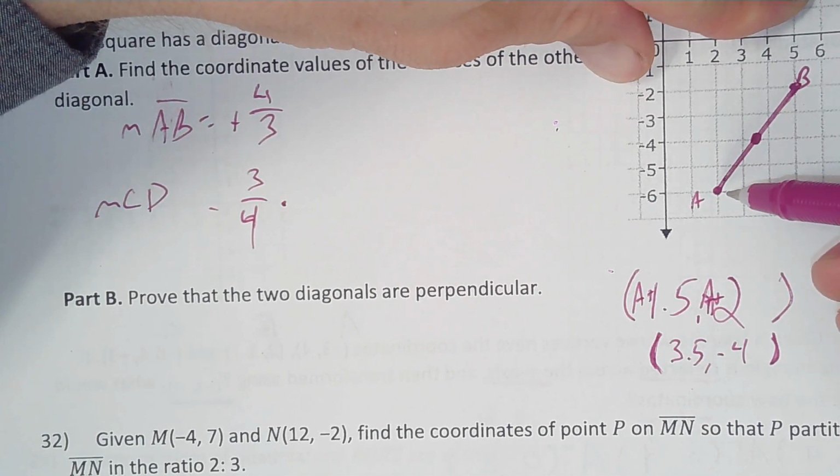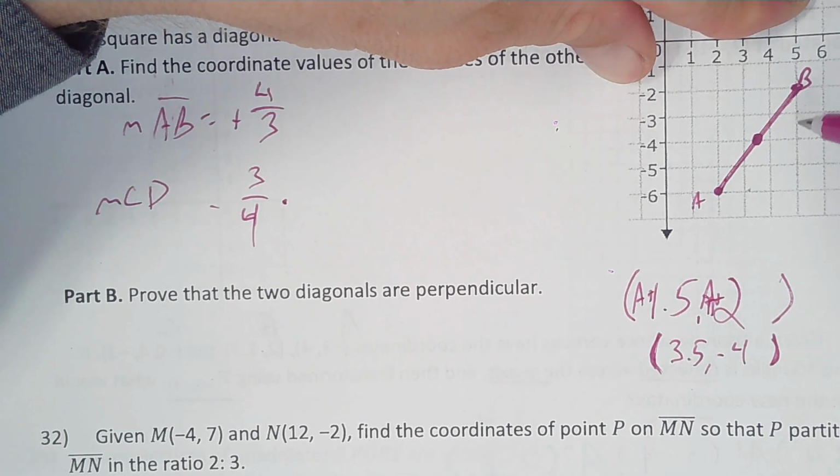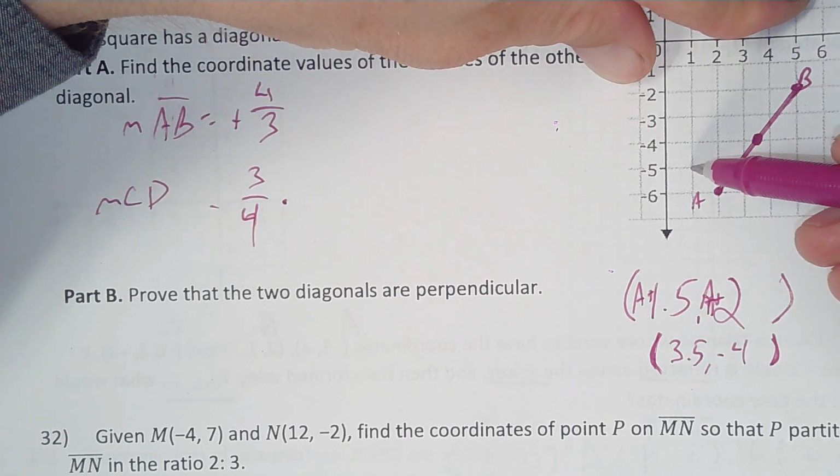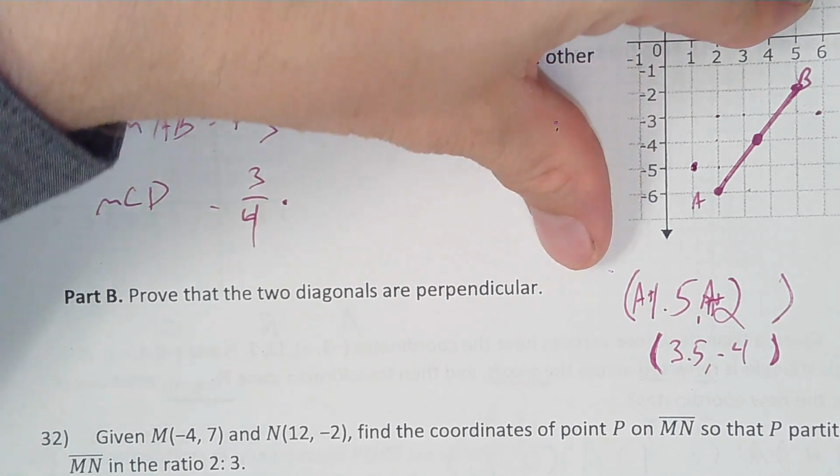So if we go -3, from here we have to go -3, 1, 2, 3, and then go 4, 1, 2, 3, 4. So that is one of the points, I believe. And then from here we are going to go 1, 2, 3, and then 1, 2, 3, 4. So that doesn't look right. No, that doesn't make sense.